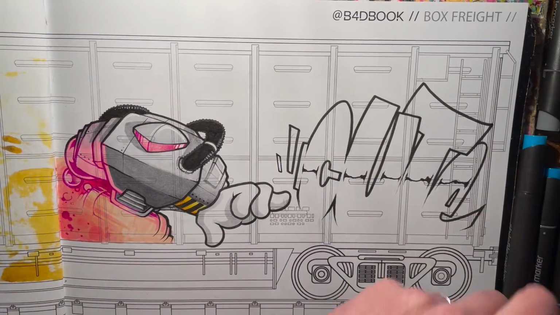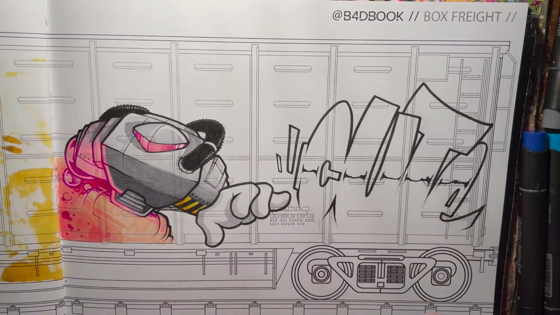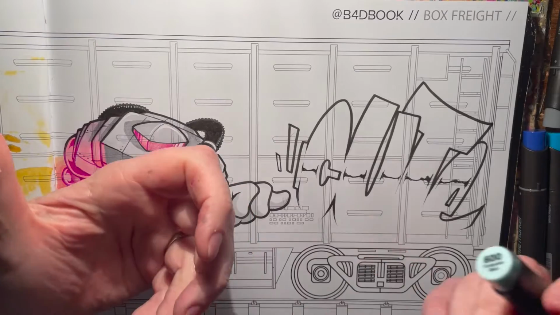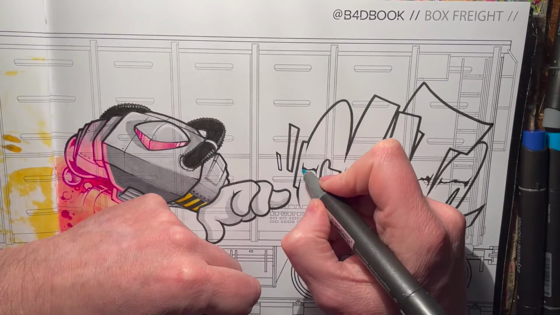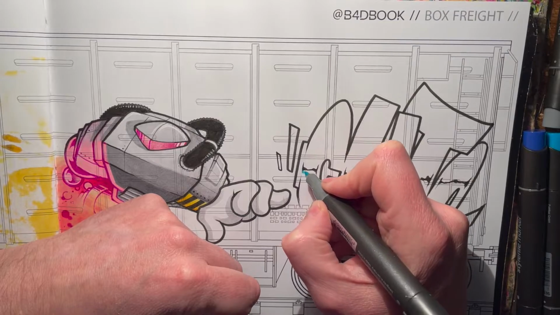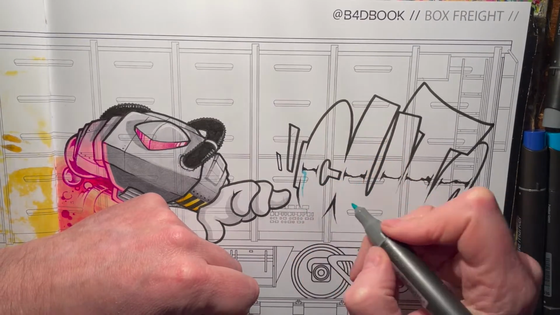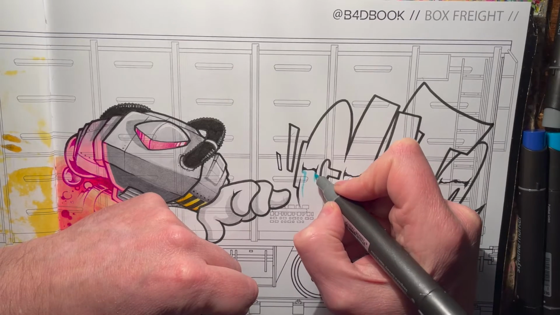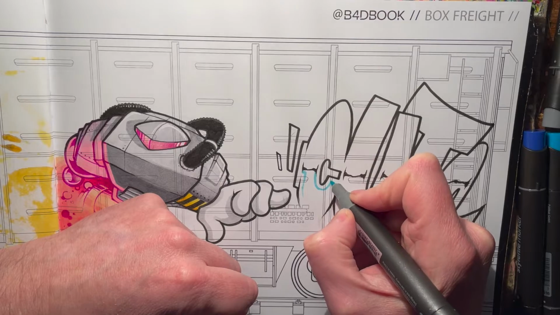So I'm going to lay down my, now to be honest, I do this different every time, but this is what I'm going to do now. I'm going to lay down the light one first, all the way down. Okay, so you notice I don't touch the sides of the letters.